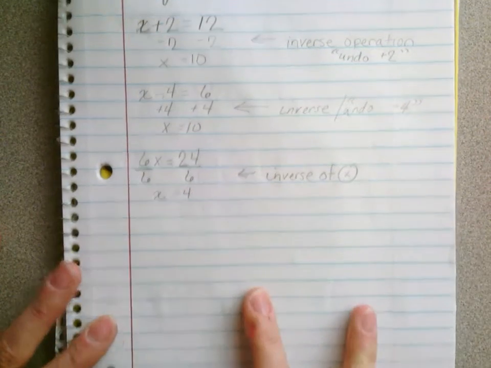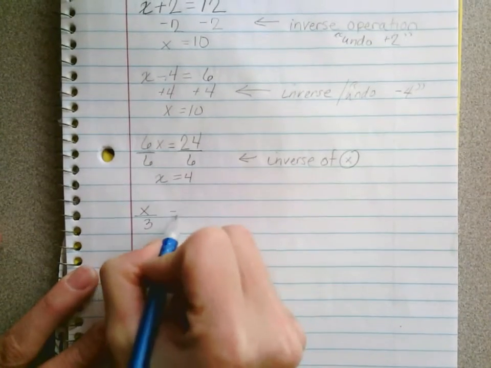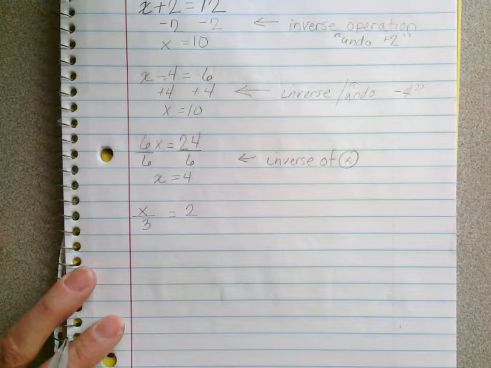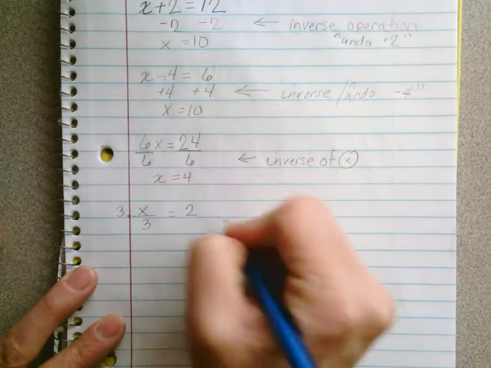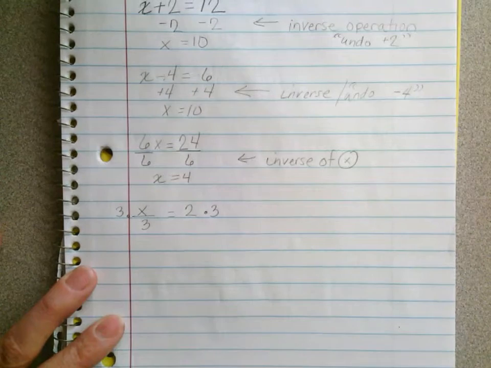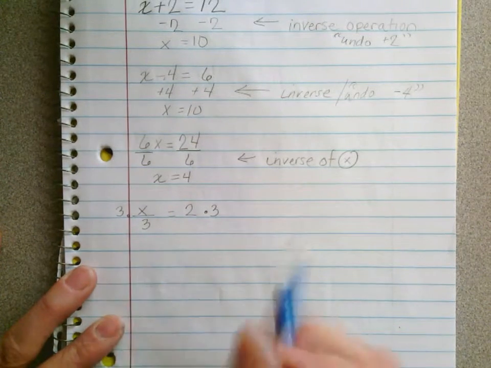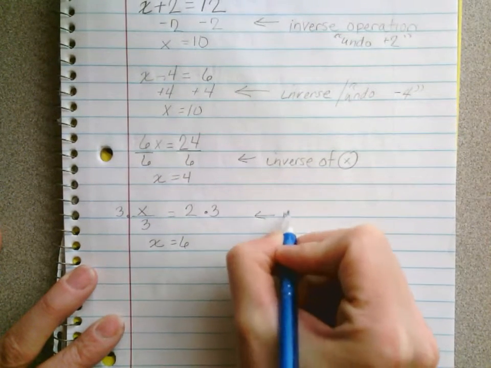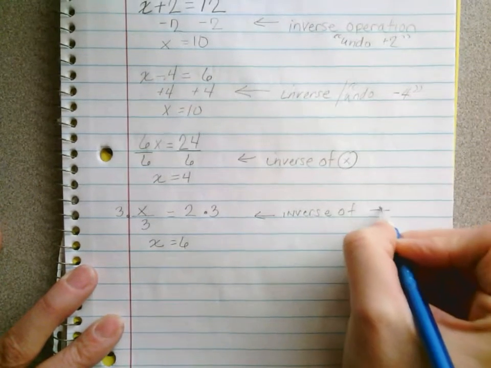And the last quick little reminder, x divided by 3 is 2. We are dividing here. The inverse is going to be to multiply. And you multiply by 3 over 1 or 3. On the left, that 3 over 1 cancels the 3 in the denominator, giving you what? X is 6, yes. And that was the inverse of division.